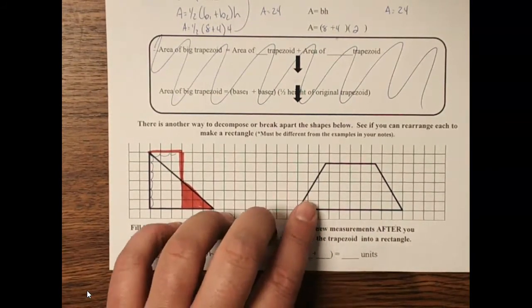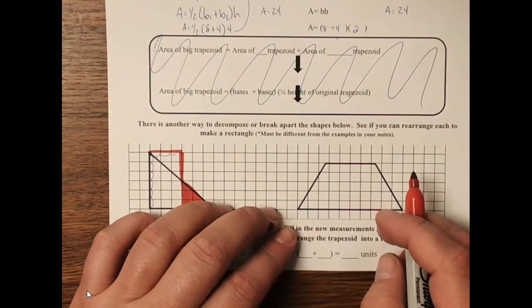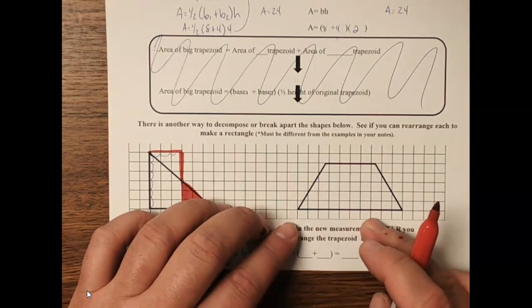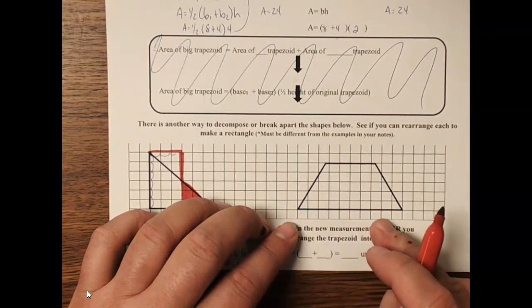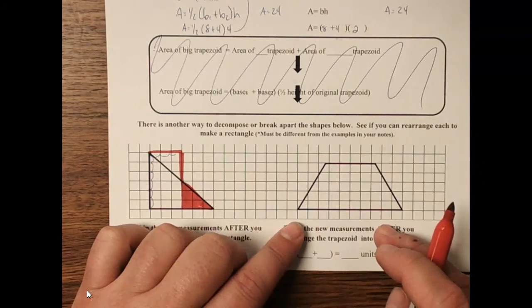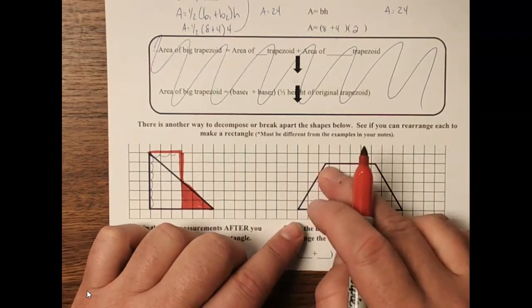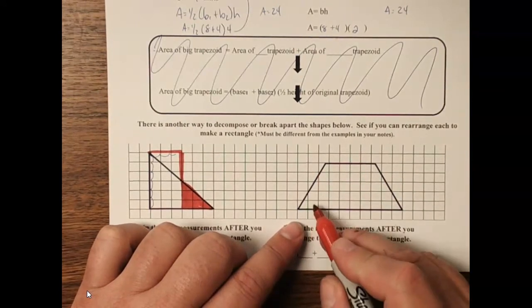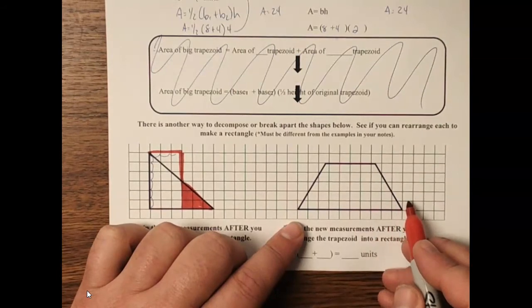Now let's look at this one. They made this one not very nice, so I'm not going to do it that way. Ideally, that would come over.